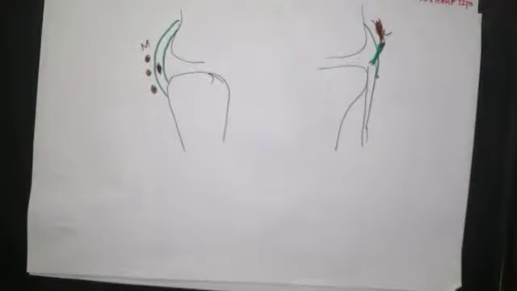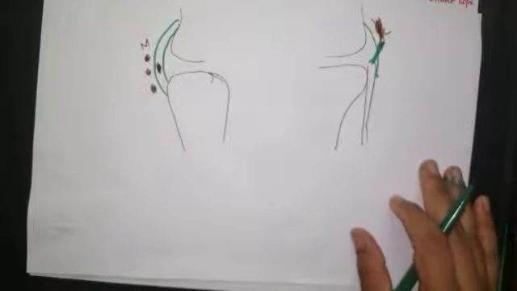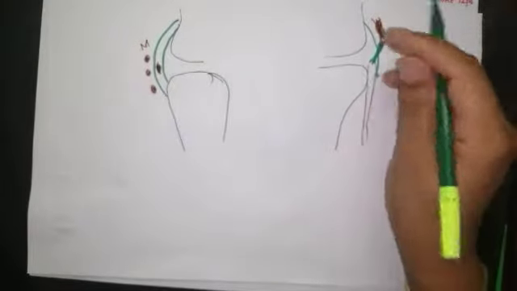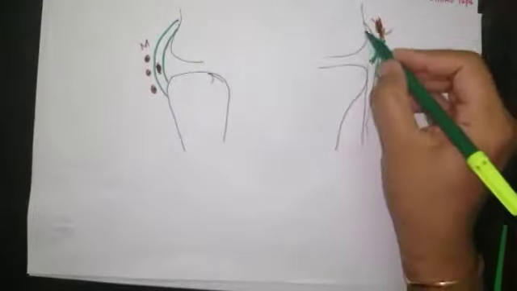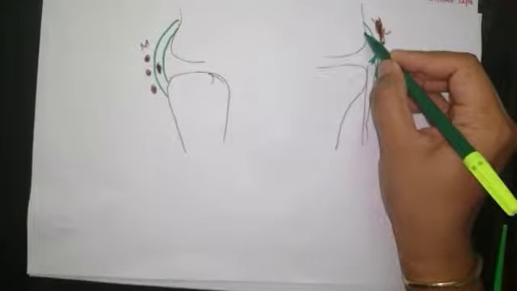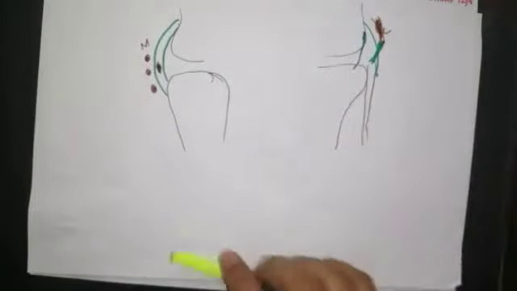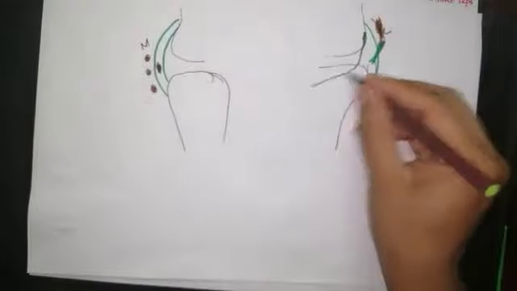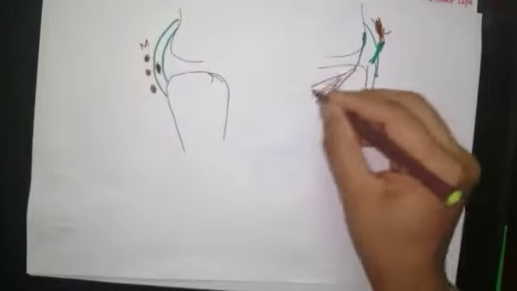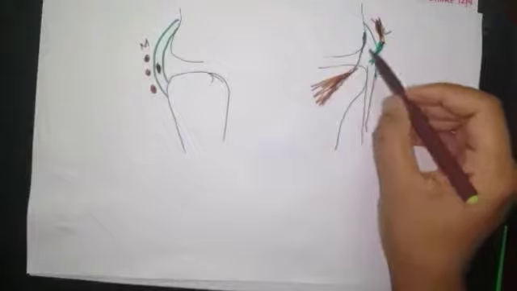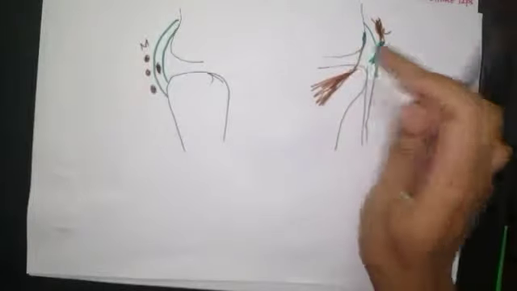And how is the origin of the popliteus related here? We know that the tendon of the popliteus is from the lateral epicondyle of the femur. It runs like this, it passes intracapsularly, and the main muscle goes like this, inserted into the medial aspect. So the tendon of origin of the popliteus is also forming the lateral relation.